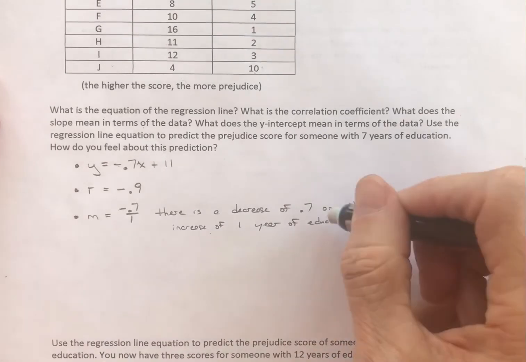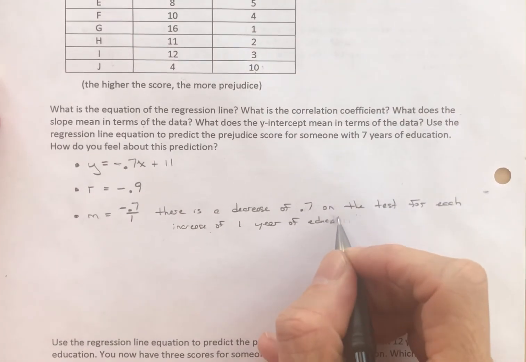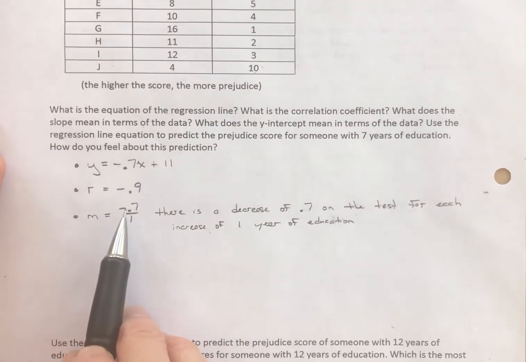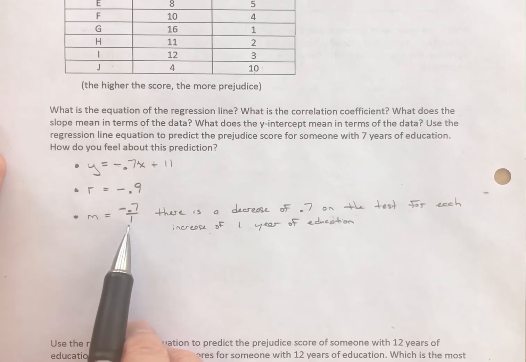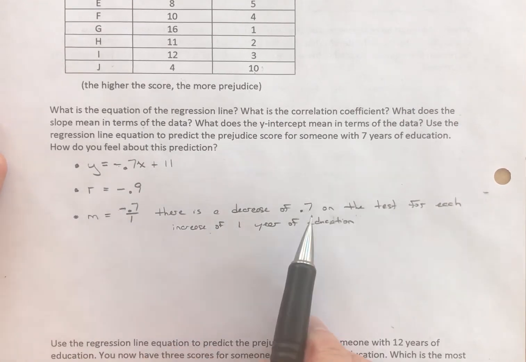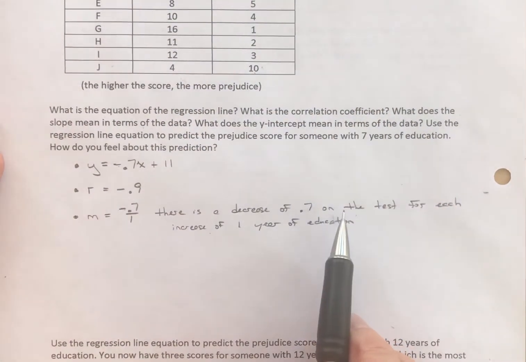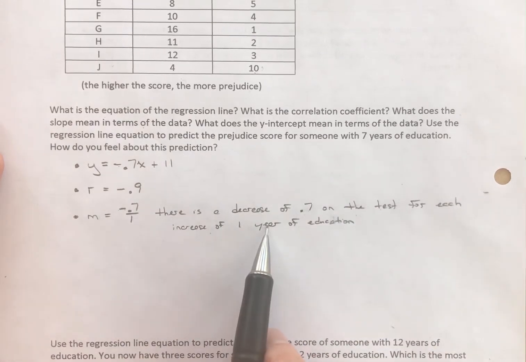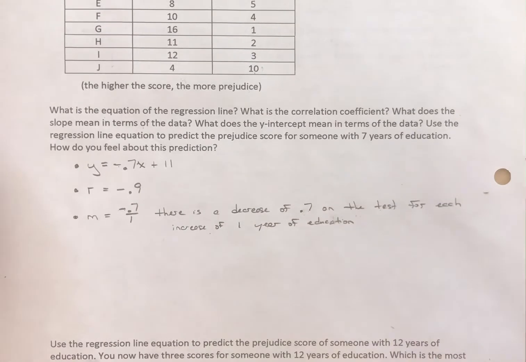Okay, EDUC. I forgot the A in the word education. That would help if I put that in there. Okay, that's what this tells us. We have a negative slope, so there's a decrease of 0.7. I wrote the slope as a fraction by putting it over 1. I don't know what these numbers represent on the test. So for each increase of 1 year of education, the score on the prejudice test goes down by 0.7.